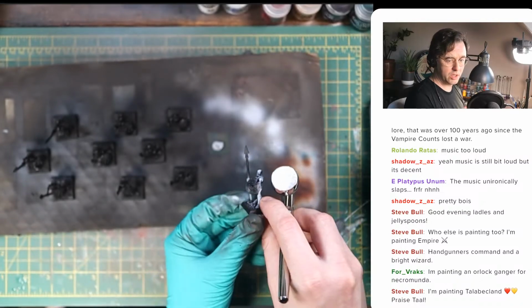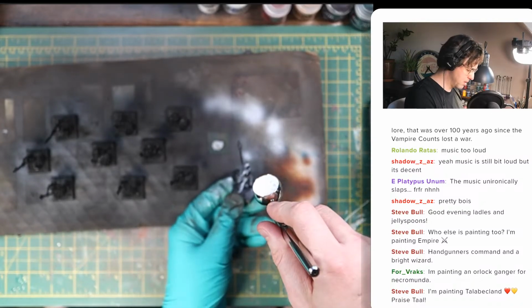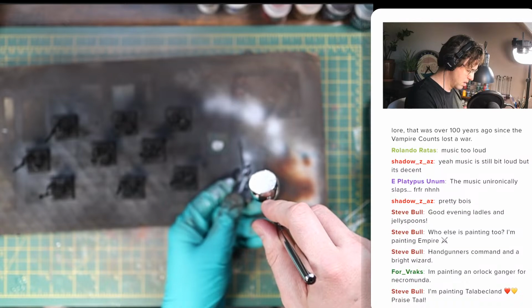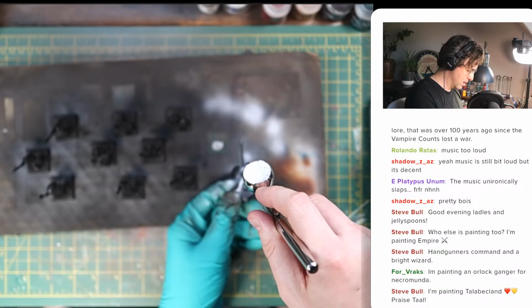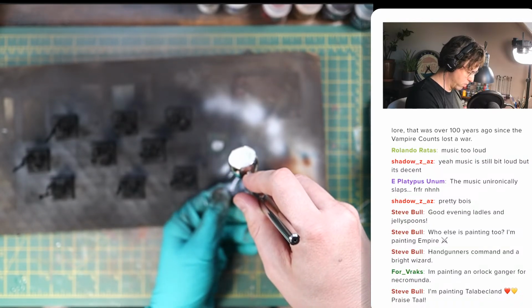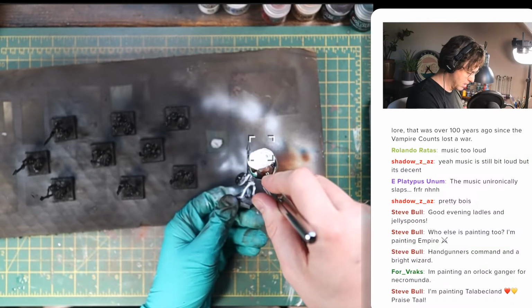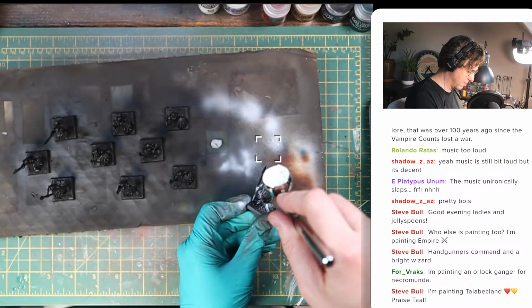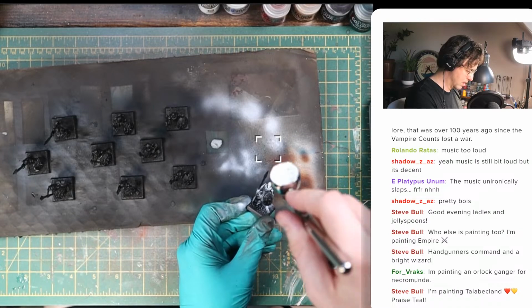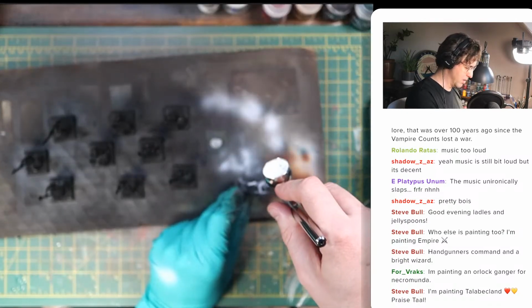I wasn't really a huge fan of airbrushing until pretty recently. And that was because I've been using a rubbish compressor. And then as soon as you get a decent compressor, it's actually game changing.